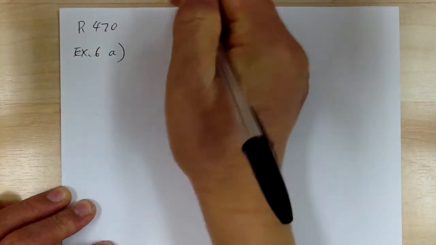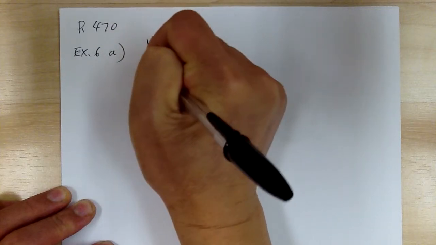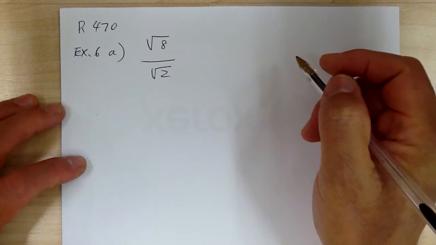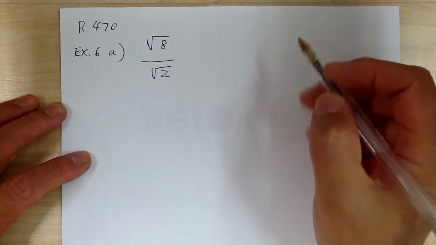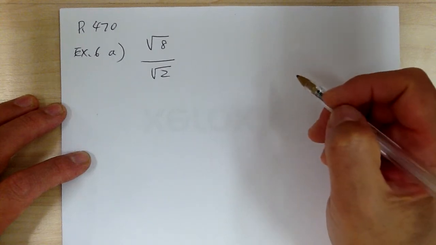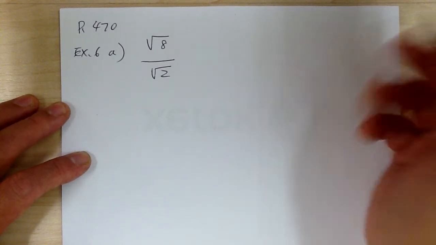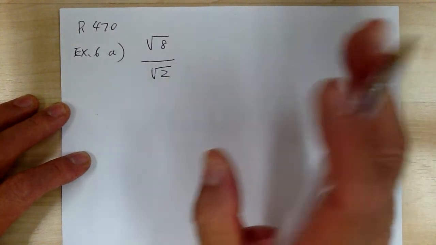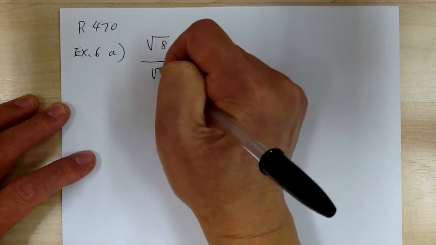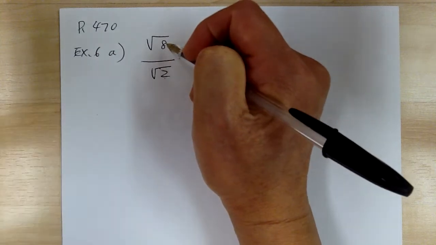A. So you have square root of 8 over square root of 2. When you have division, the first thing you want to do is try to see if you can cancel, reduce a number to a lower number so it'll be easier to do. Unless it's a perfect square, then you don't want to mess with it. So right now, you got 8 and 2, so you can cancel. Now both of these are radicands, so it's okay to cancel.